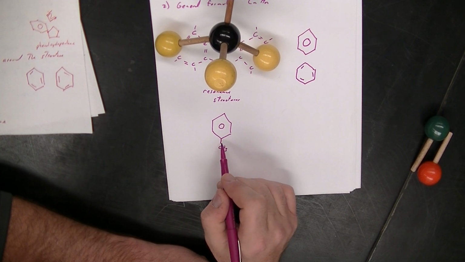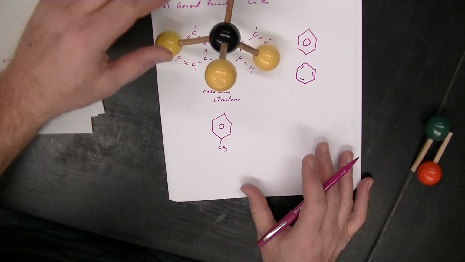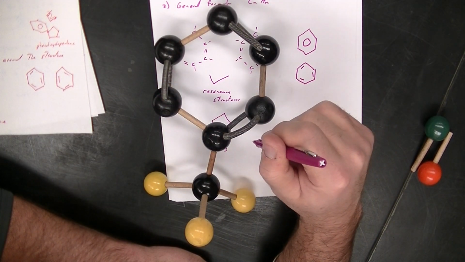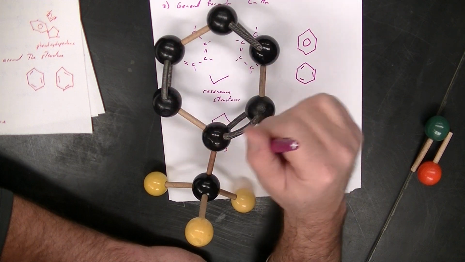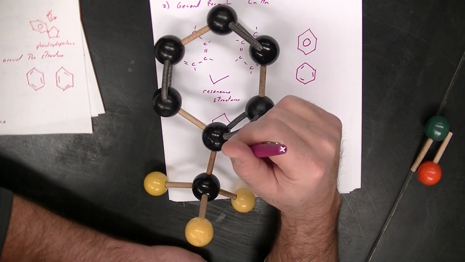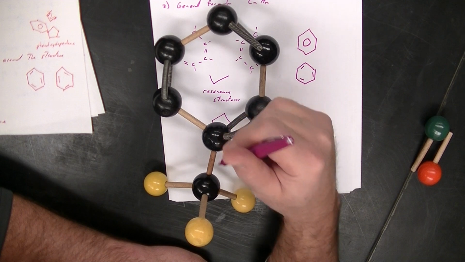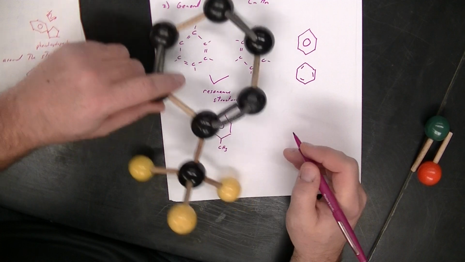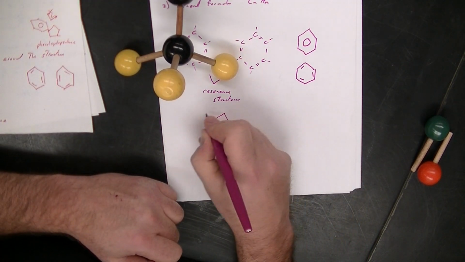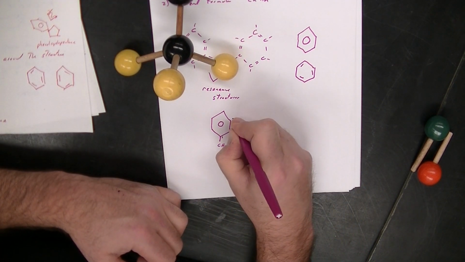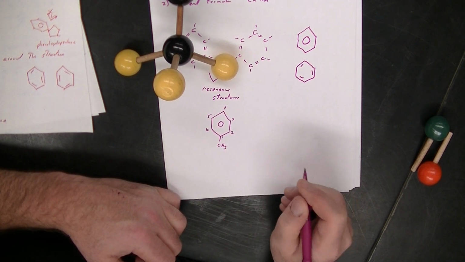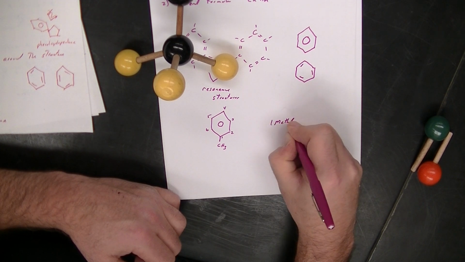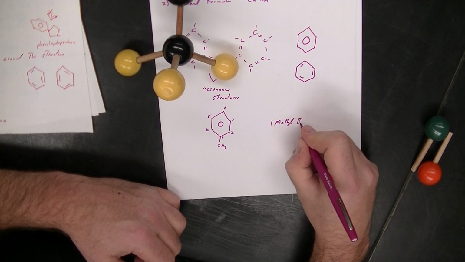When we use these rings, the side chain is going to dictate how we number it. We're going to number this aromatic compound so that the carbon with the side chain has the lowest possible number. If we only have one, this is going to be the 1, and it doesn't matter which way we go because there are no other ones. So this would be 1 methyl benzene.